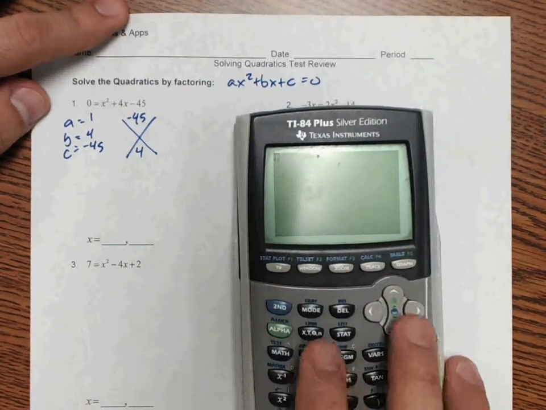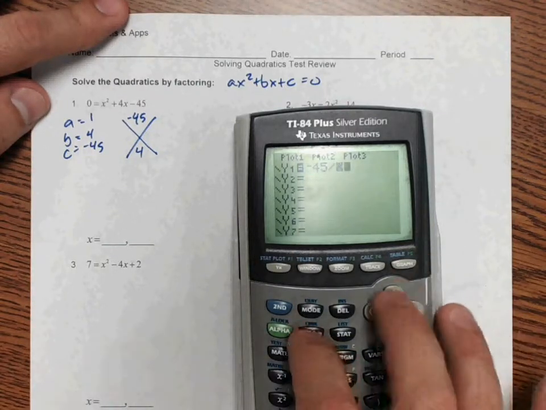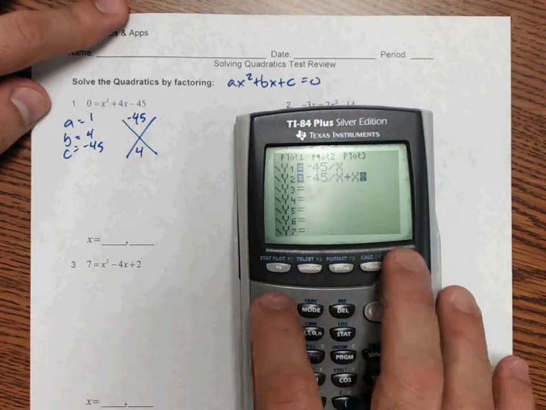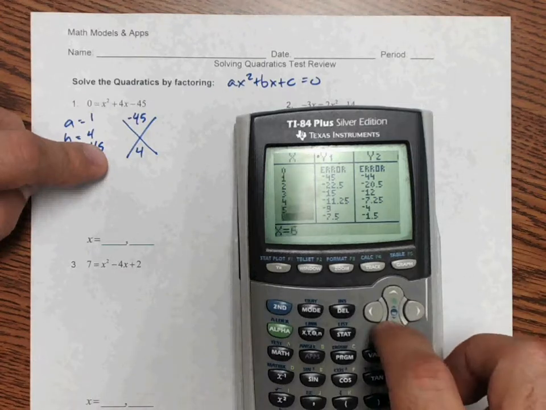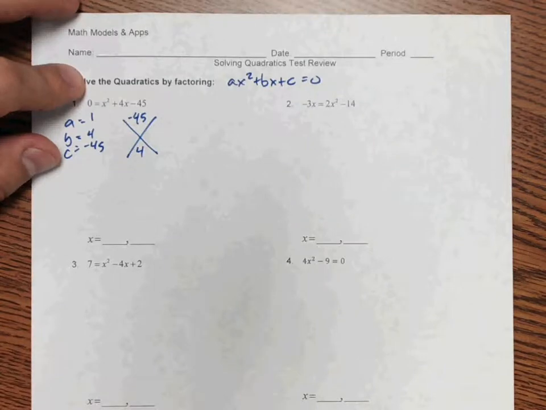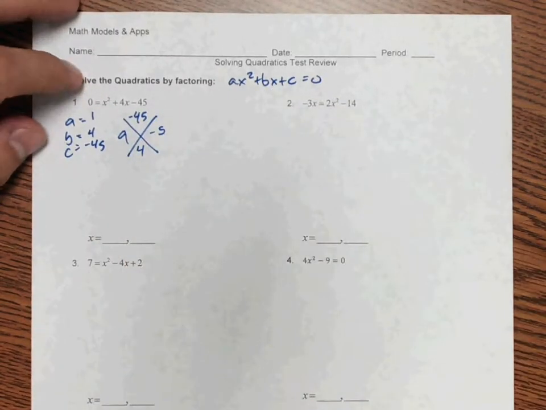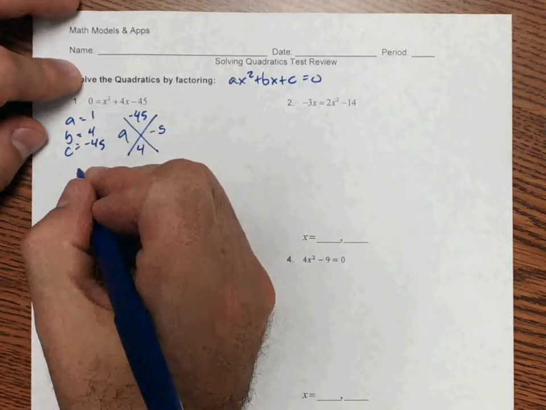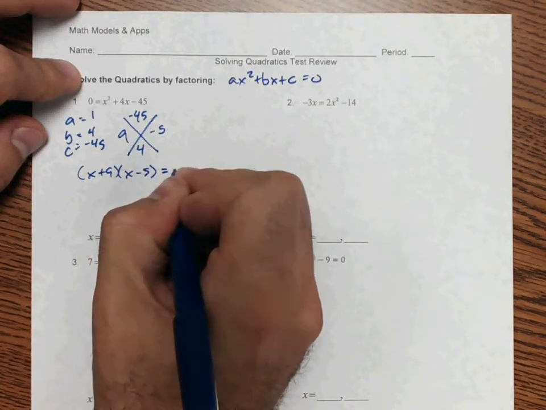Go to y equals, we're going to put negative 45 divided by x, and negative 45 divided by x plus x. Look at the table. We're looking for positive 4 on this side, so we scroll down, down, down, and there it is. 9 and negative 5. Because a is 1, we can automatically put those into our factors. X plus 9 times x minus 5 equals 0.